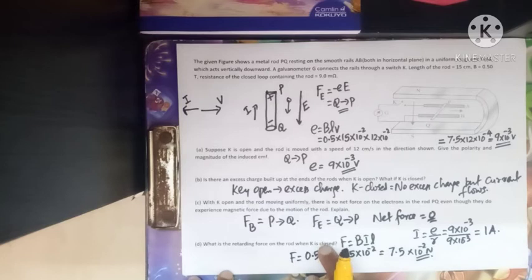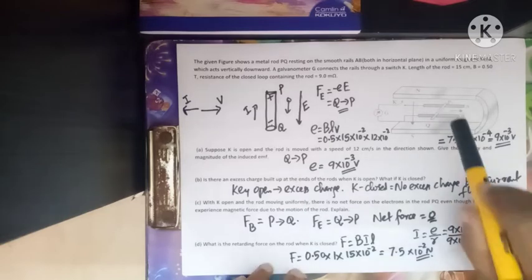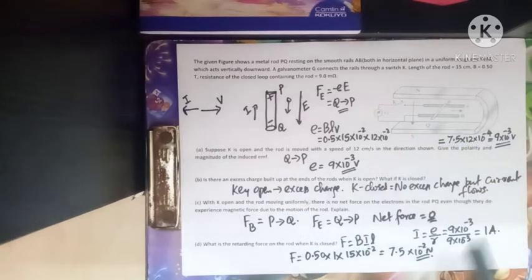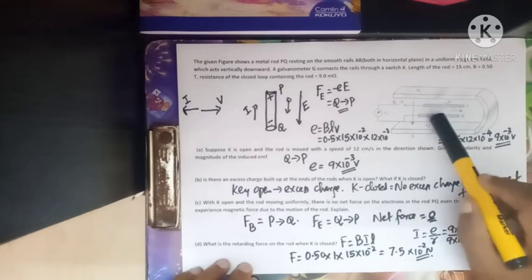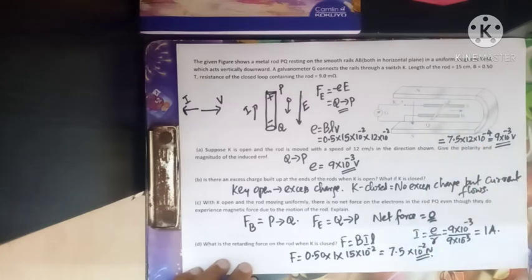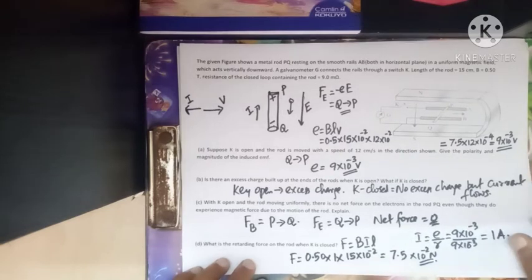So when the key is closed, only then there will be current. When the key is closed, there will be force experienced by the conductor when it moves in the magnetic field. When it moves in a magnetic field, there will be induced current. So due to the induced current, the conductor experiences a force in this magnetic field. And the value of the force is given by F is equal to BIL.